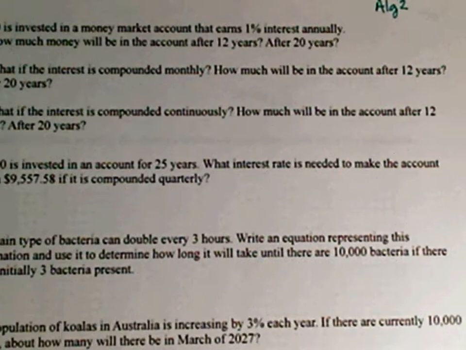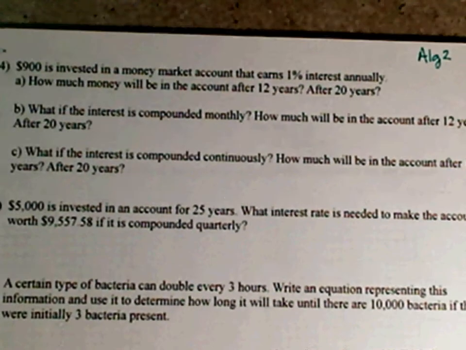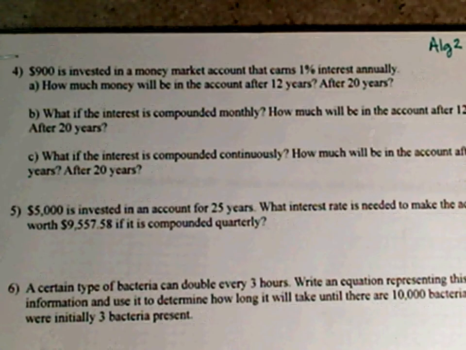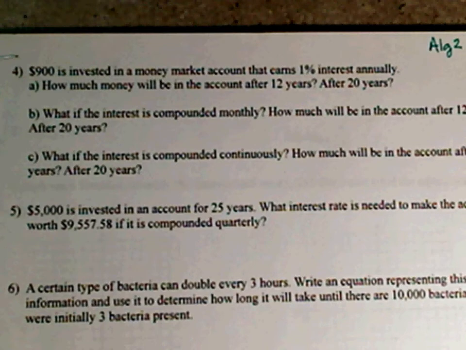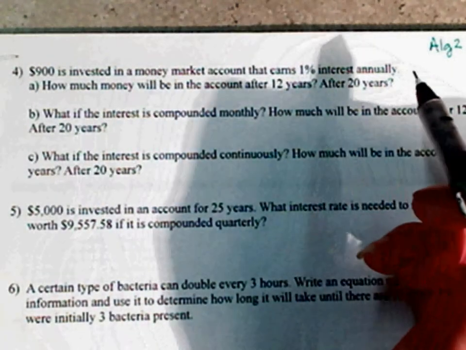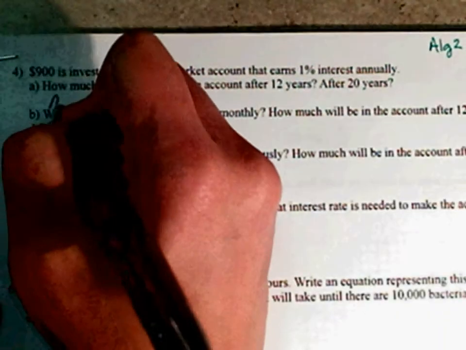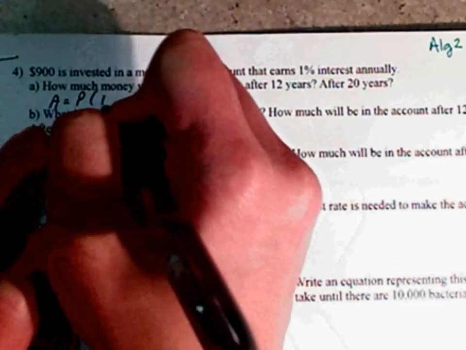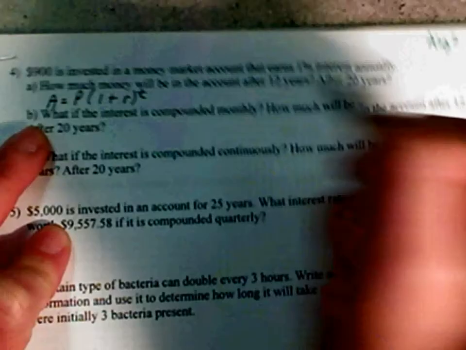Number 4. All right. $900 is invested in a money market account that earns 1% interest annually. How much money will be in the account after 12 years? So, notice it just says the word interest. There's no compound. So you would use this formula right here. 1 plus R raised to the T.